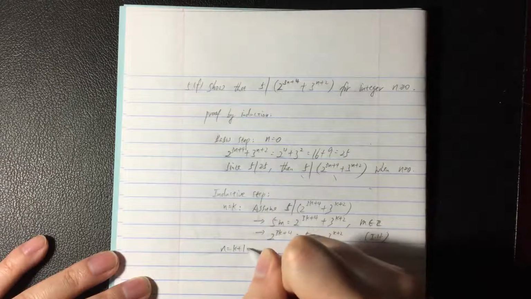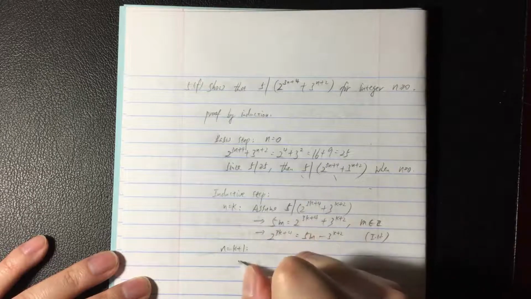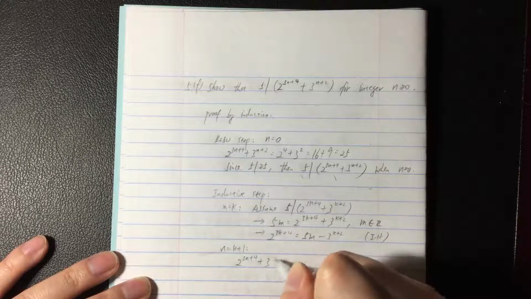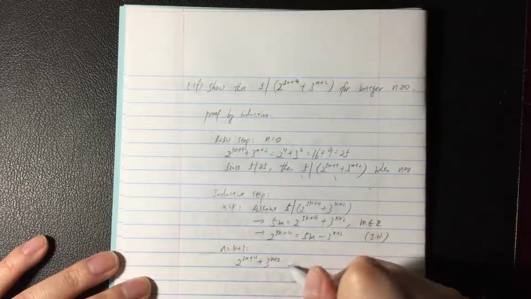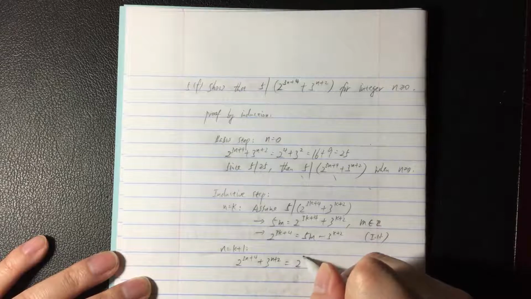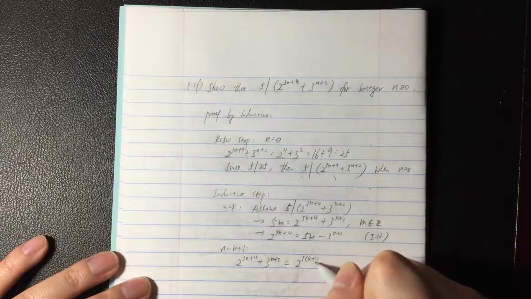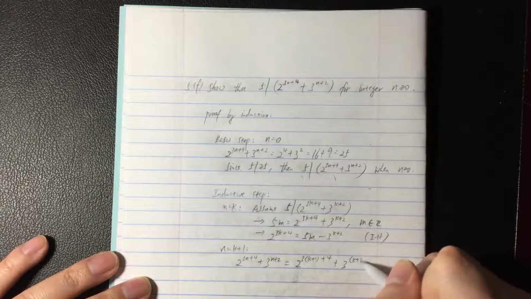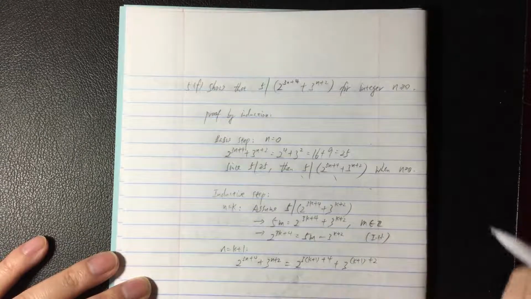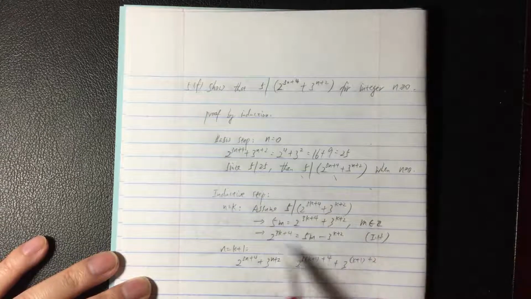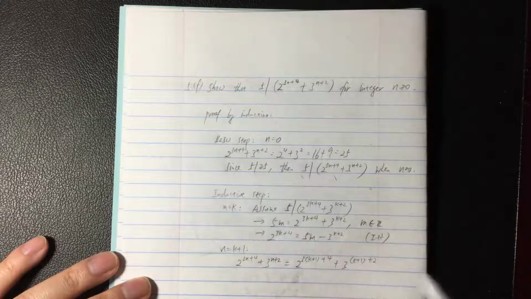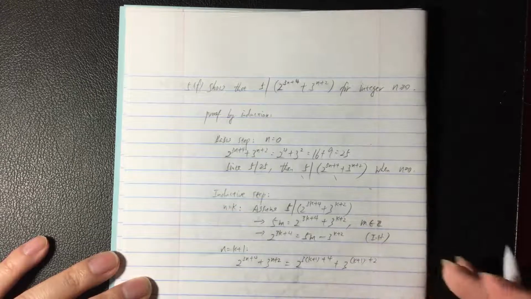When n equal to k plus 1, 2 to the power of 3n plus 4 plus 3 to the power of n plus 2 can be rewritten as 2 to the power of 3 times k plus 1 plus 4 plus 3 to the power of k plus 1 plus 2. Since we try to use the induction hypothesis, in the exponent we try to get 3k plus 4 by itself and k plus 2 by itself.